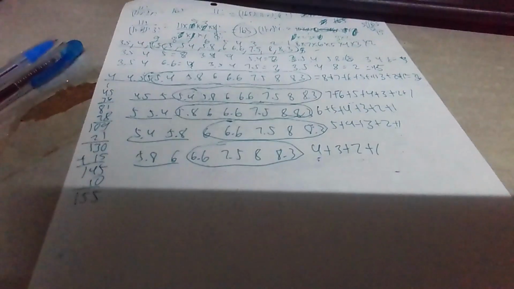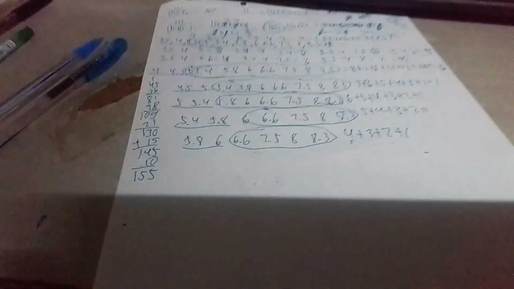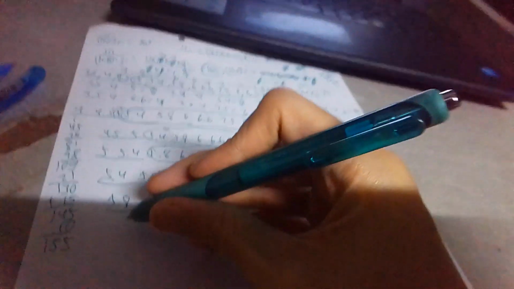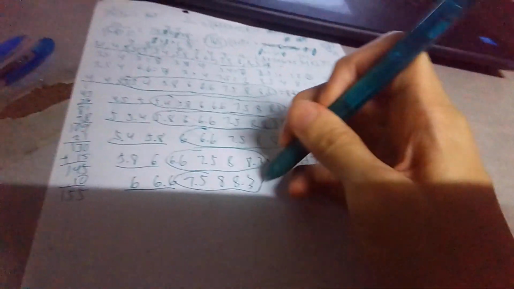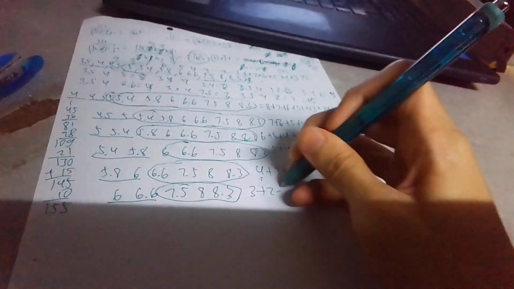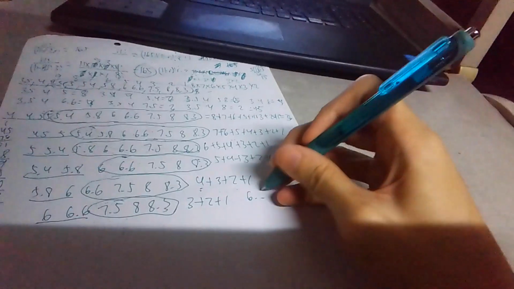Tama? So now, what's kulang? 10 more na lang. Mabilis lang to. Kasi ba we have 6, 6.6, 7.5, 8, and 8.3. So now, you already know the mechanics. So there are only 3 na lang. 3 plus 2 plus 1. Then, we have 6.6, 7.5, 8 lang ha, 7.5, 8, and 8.3. So, how many stats na lang? Diba?